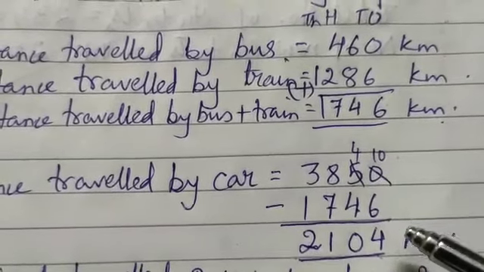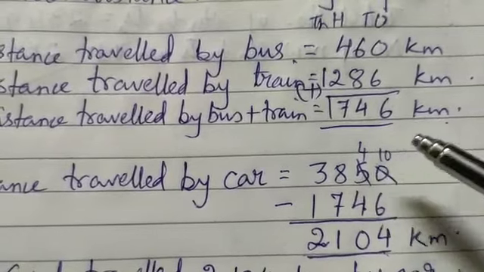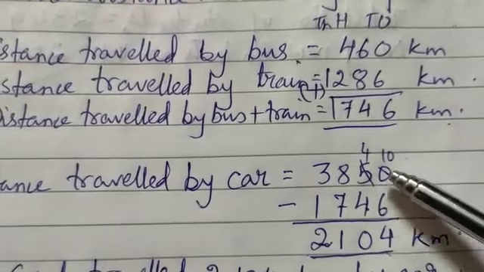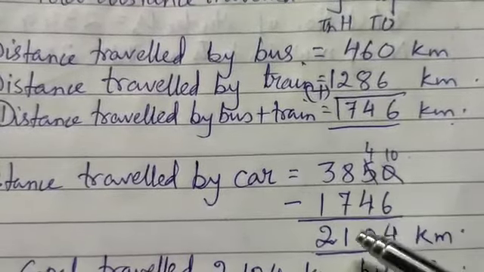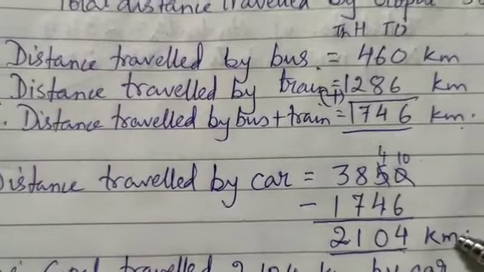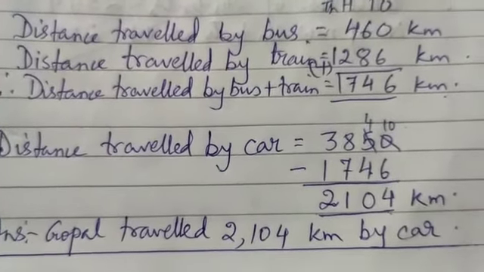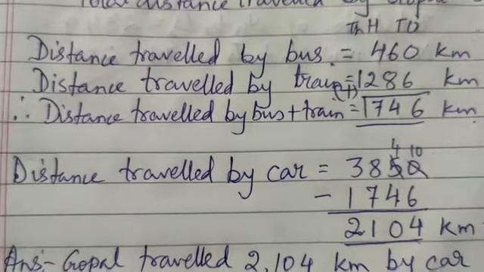So 0 is less than 6, so you borrow 1 ten. 5 tens becomes 4 tens and 1 ten becomes 10 ones. 10 minus 6, 4. 4 minus 4, 0. 8 minus 7, 1. 3 minus 1, 2. 2104 km. Therefore, write the answer. Gopal travelled 2104 km by car.